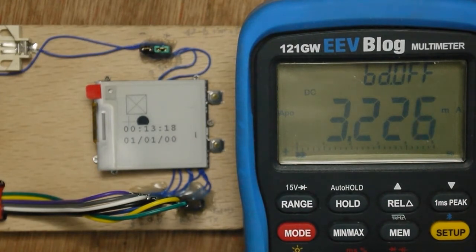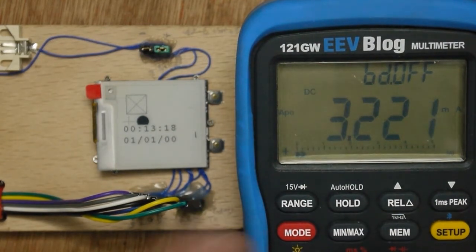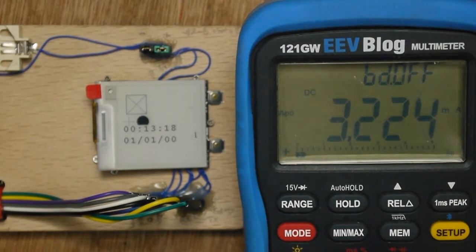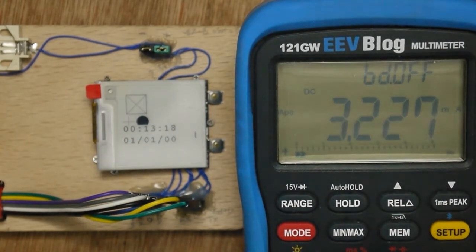So what I was hoping to do was shut everything down and then just wake up, maybe only when I press the button, or maybe once every 10 minutes or something, so that the Epaper display's off and the STM32 is in its lowest power mode. And that should give me a lot less than a milliamp. So I've tried removing the display while it's in this mode, and it does seem to be the display. The STM32 in shutdown mode seems to be taking hardly anything at all.